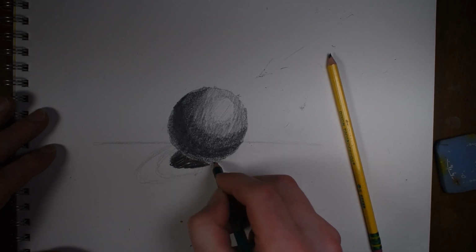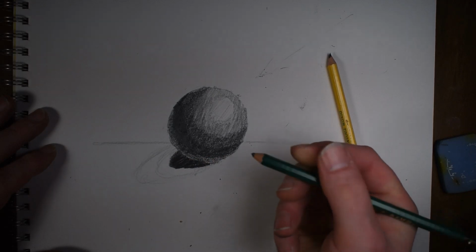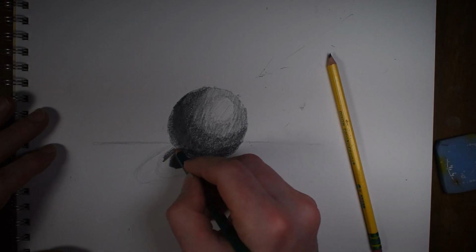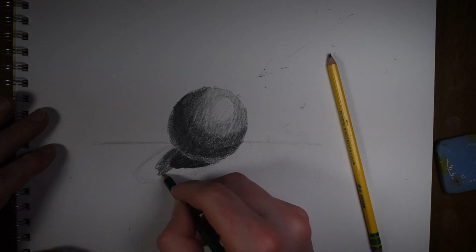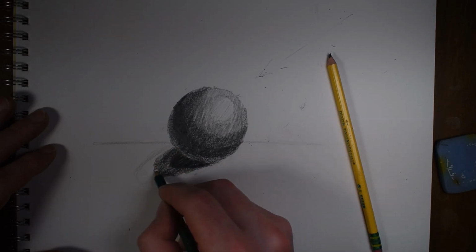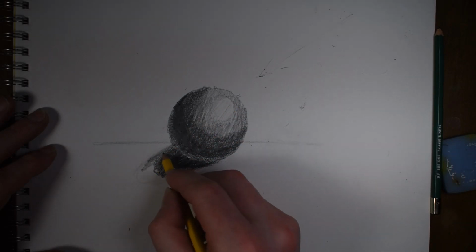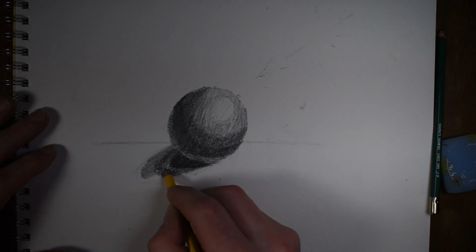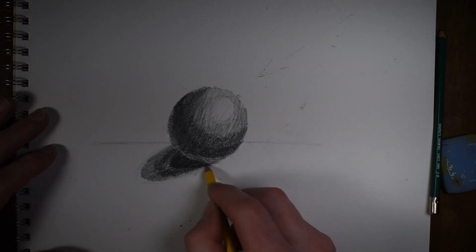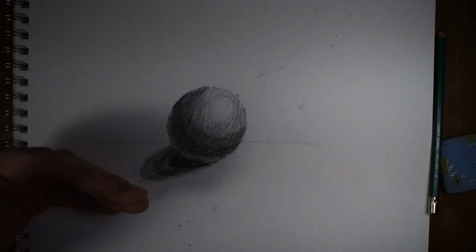I'm going to have to sharpen that point pretty soon. Wow. All right, and then this one's the next shade up, a little bit lighter, so I'm going to go a little bit lighter with that one. And then finally I'm going to take this one and complete it by doing my lightest pencil, not super light. And there you go. There's the sphere.